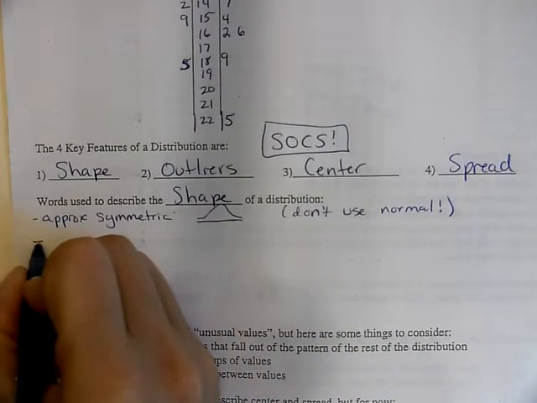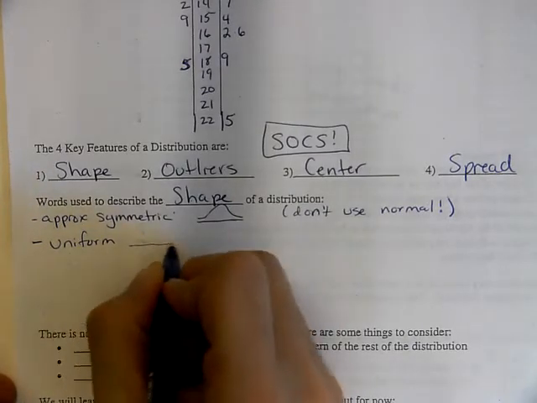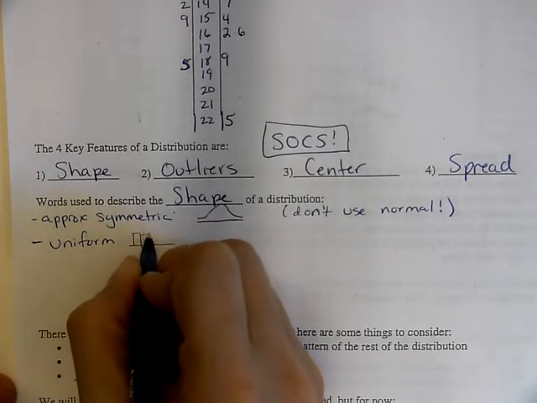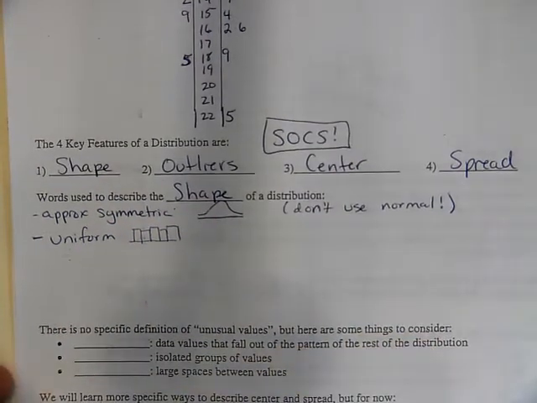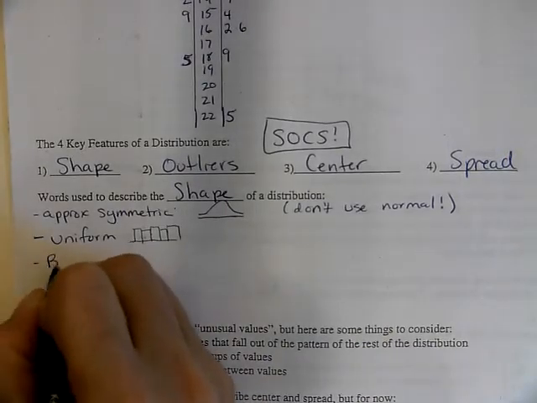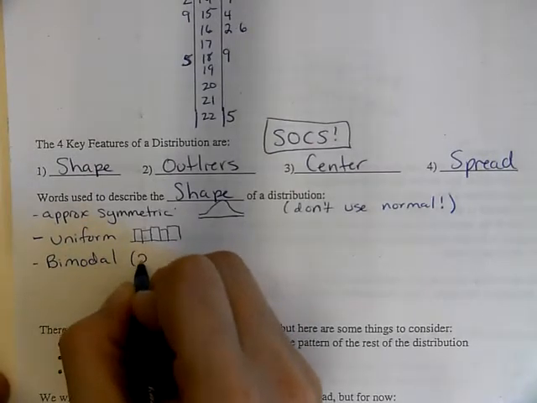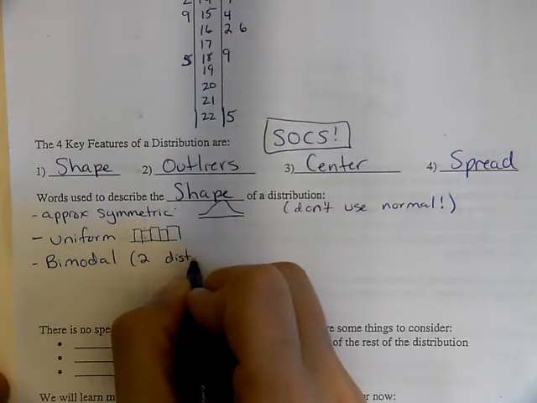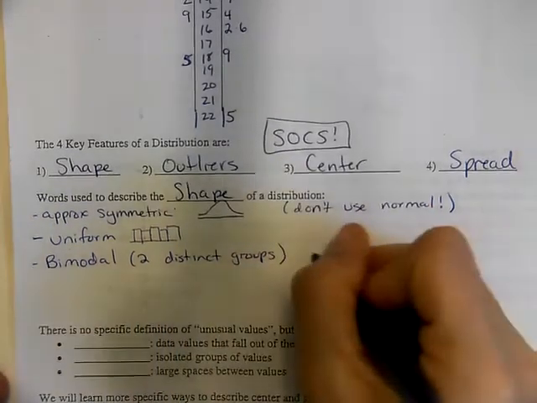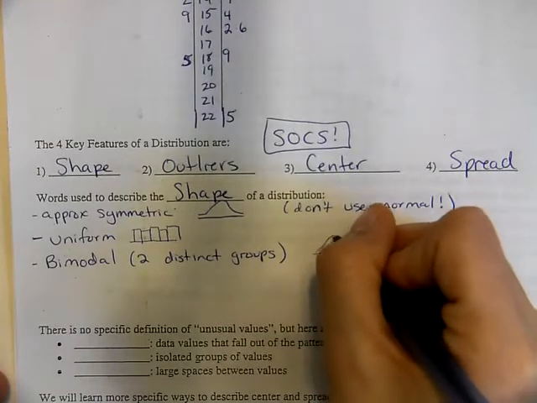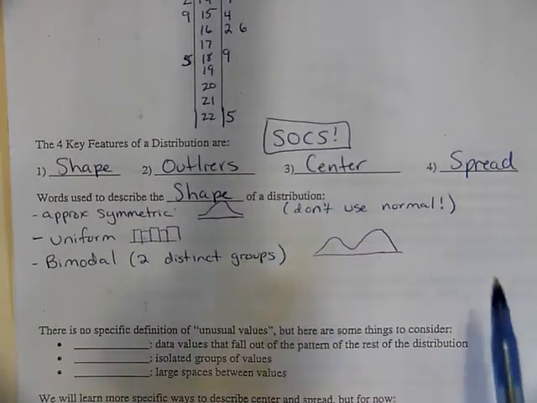Okay, then uniform just means that, especially with a histogram, almost everything's about the same, with a couple of ups and downs. Another big one you might see is bimodal. And bimodal just means there are 2 distinct groups. So you may have something that goes up at one point, down, and then up again. So we have 2 distinct groups where it's bimodal.